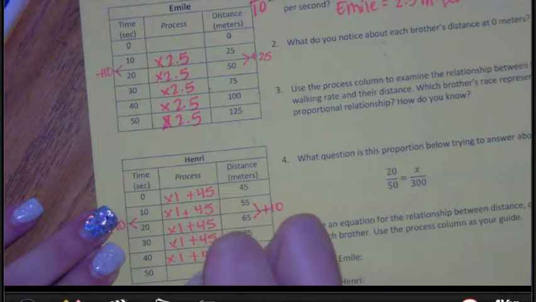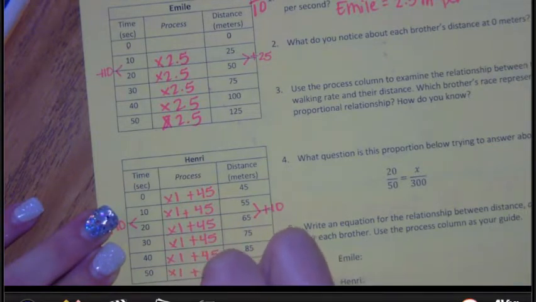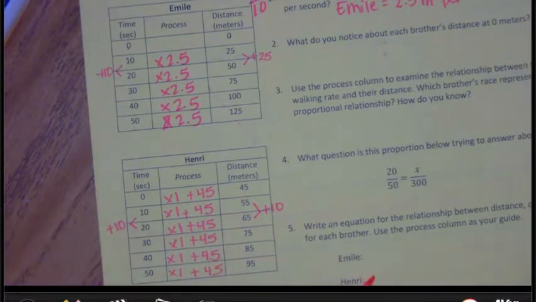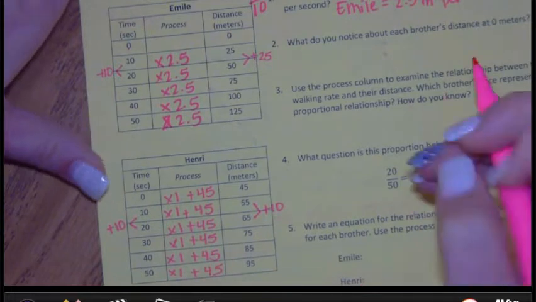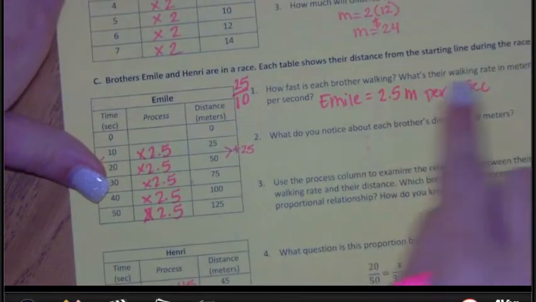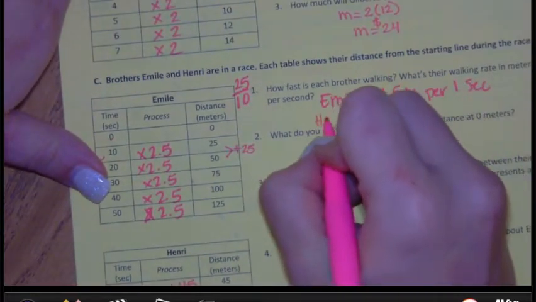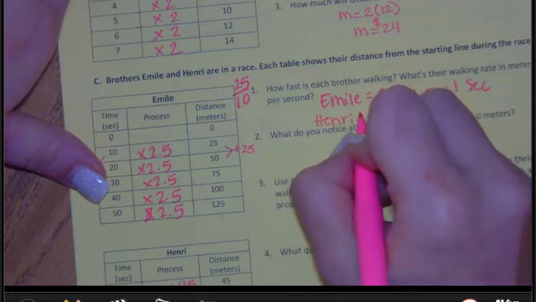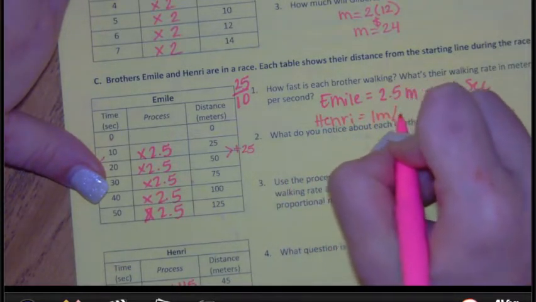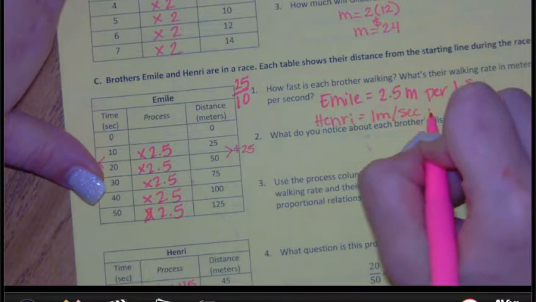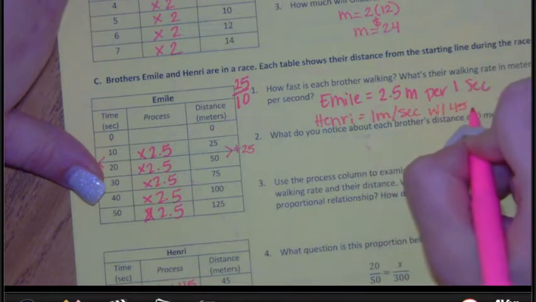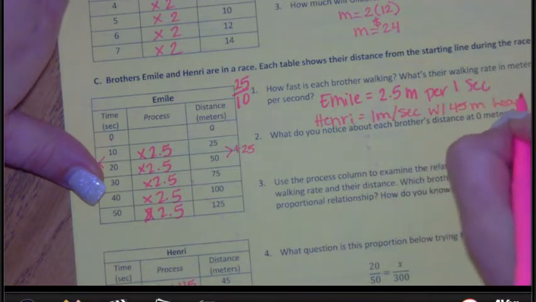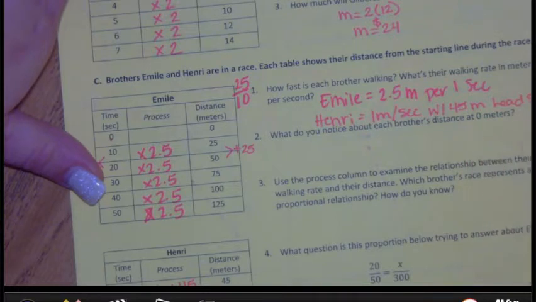So for Henry, I multiply every x by 1 and then add 45 to it. So what was their walking rate in meters per second? Henry was walking 1 meter per second with a 45 meter head start.